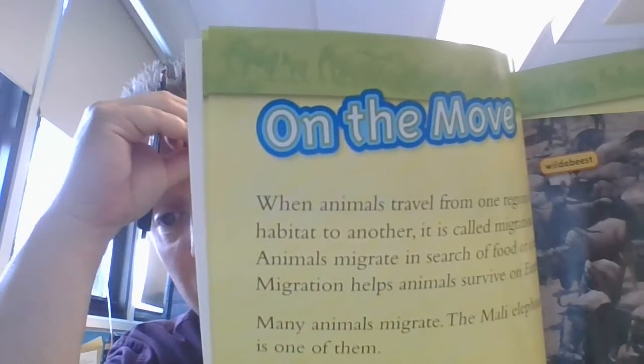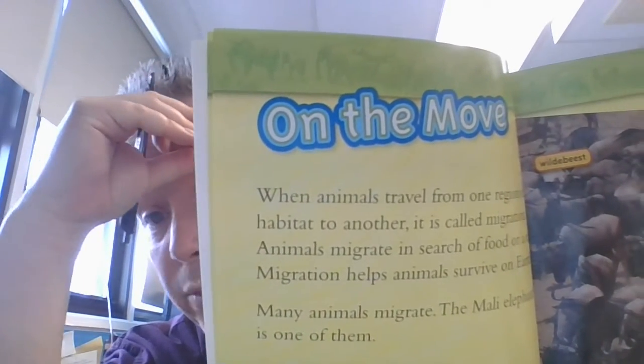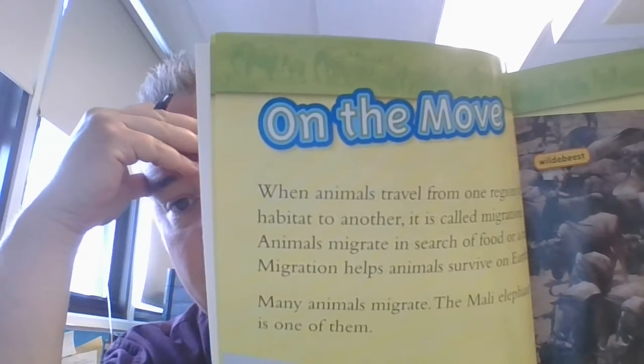Okay, let's move on. Let's think about the chapter titles. So here, this chapter is called On the Move. On the Move. So I'm going to push myself to think about that title, On the Move, and think, what could this part of the book mostly be about?